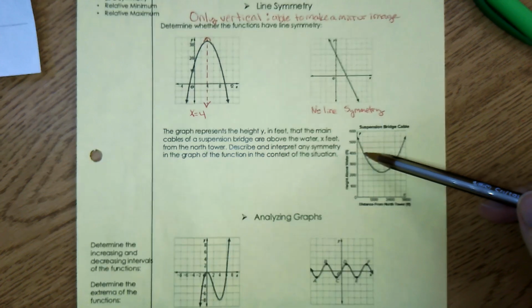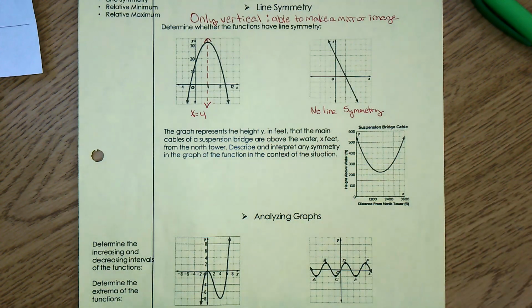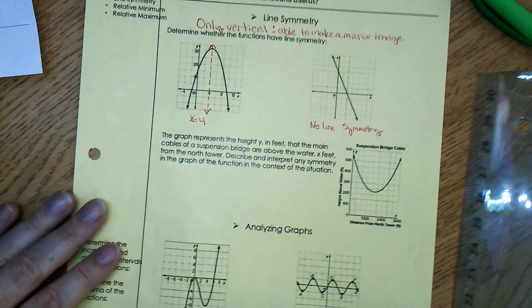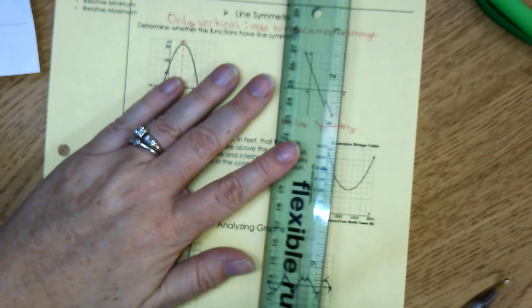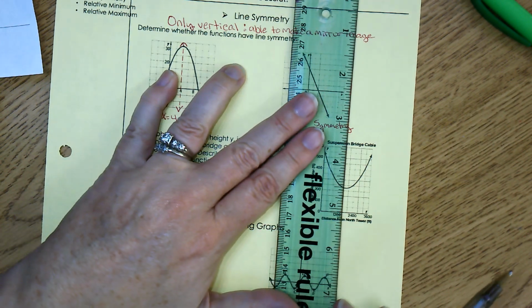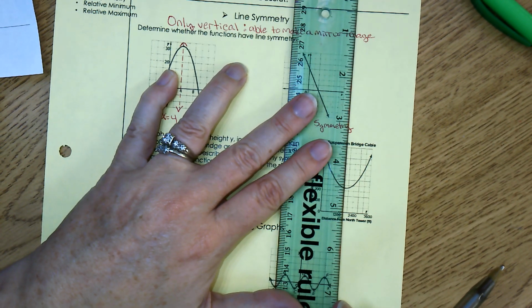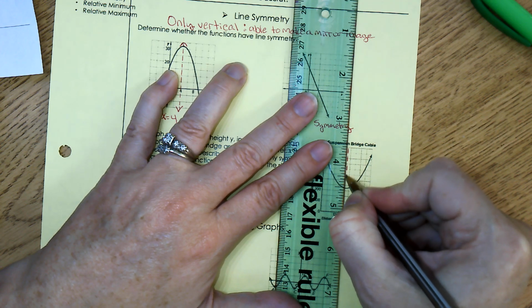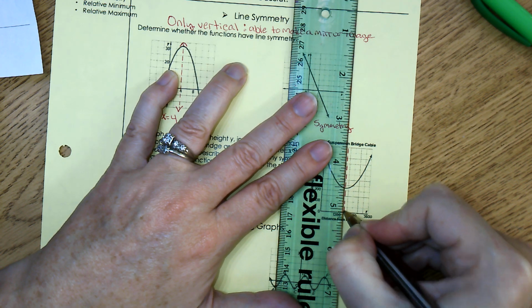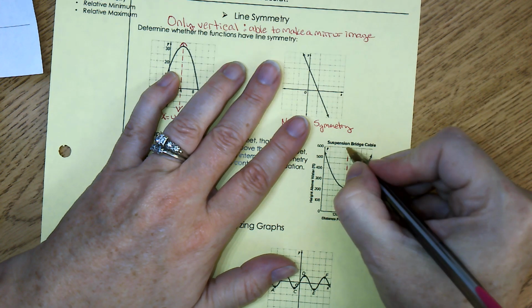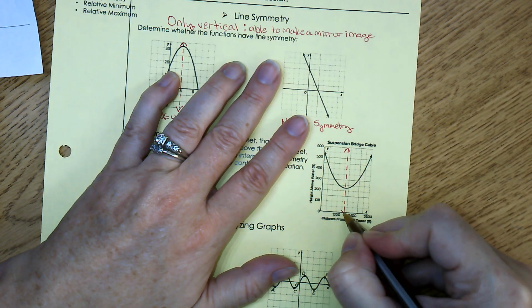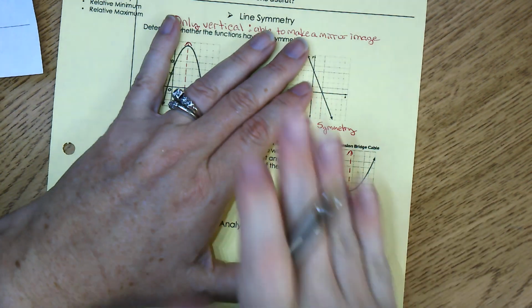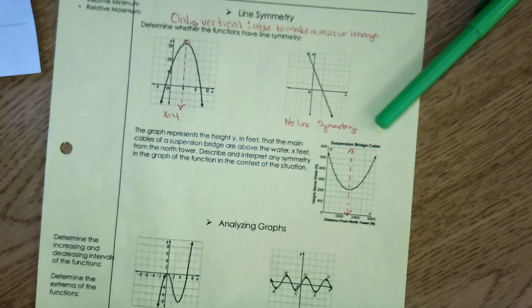We're going to look all the way down at the bottom of our dip, the bottom of our valley. If we want to split this in half perfectly, vertically, we could draw a line of symmetry down the middle to split our graph evenly.